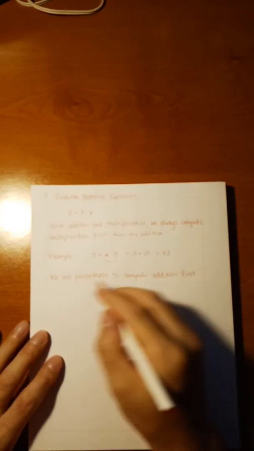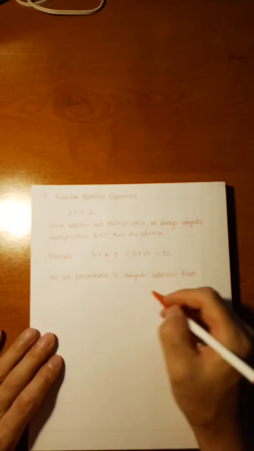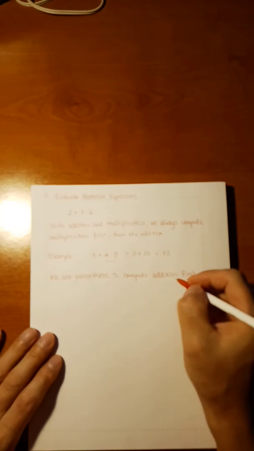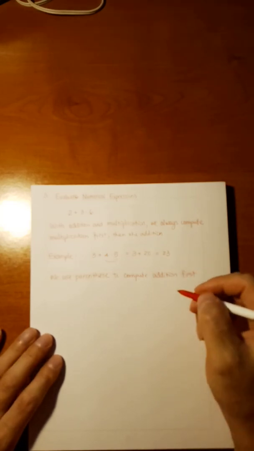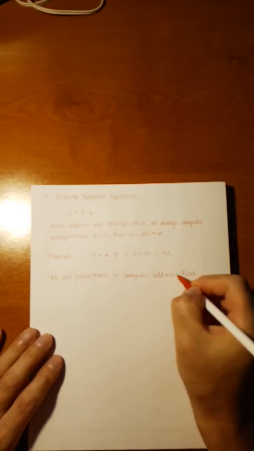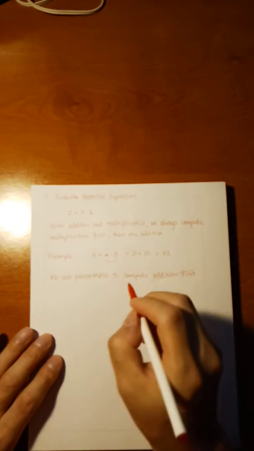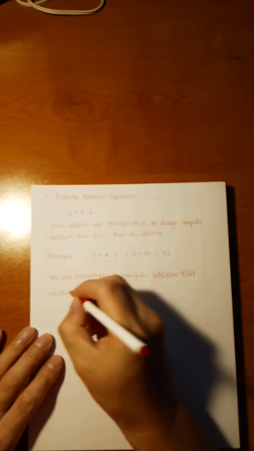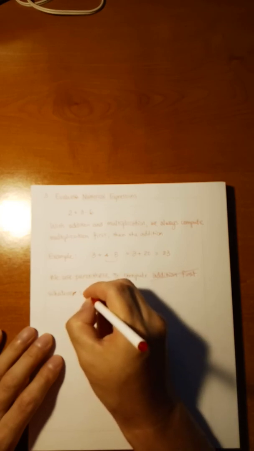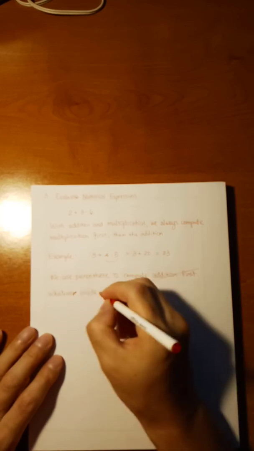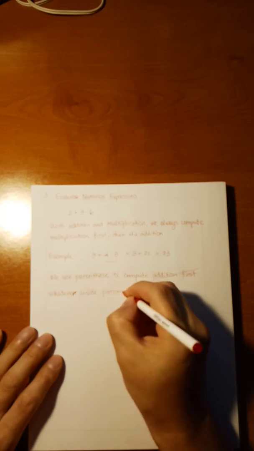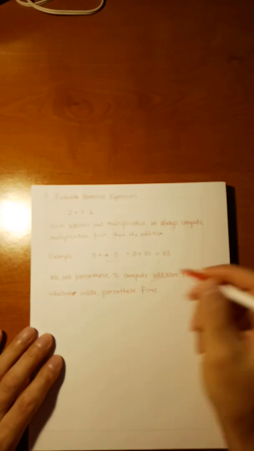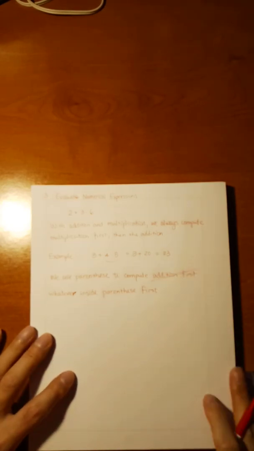Here, don't just read and memorize this sentence. Memorize the example. Actually, we compute whatever is inside parentheses first, not addition. If addition is inside parentheses, you're going to compute it first.